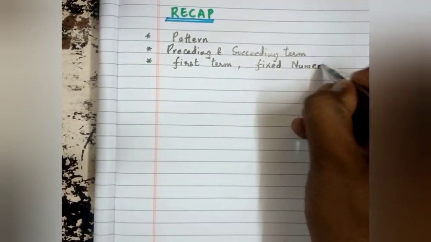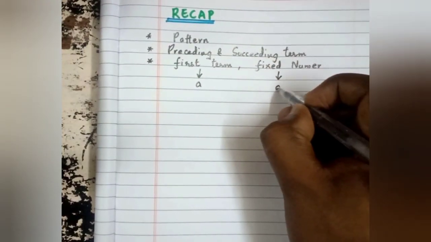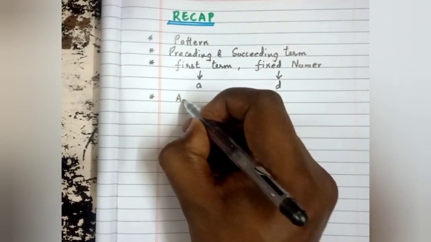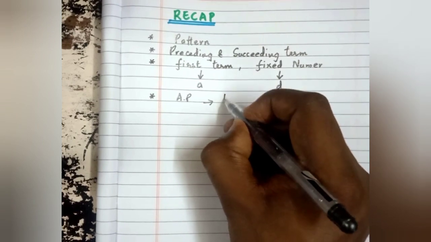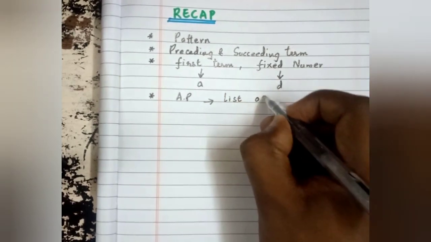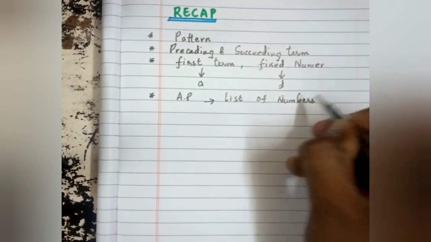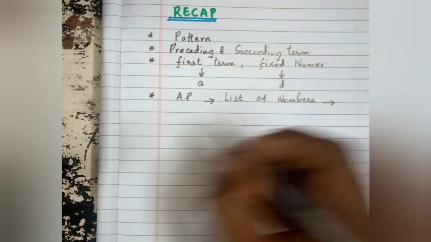The first term we denote by A, and the fixed number or common difference by D. Then the definition of AP. What is AP? AP is a list of numbers in which each term is obtained by adding a fixed number to the preceding term except the first term.